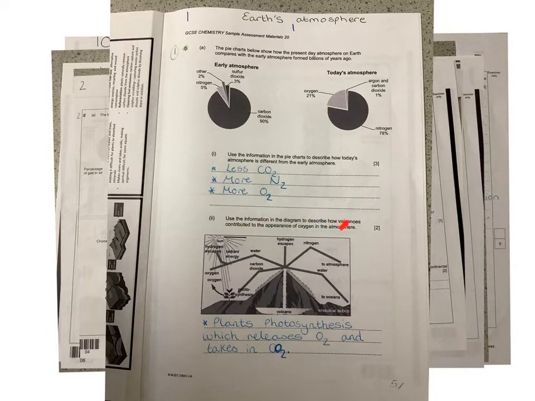Use the information in the diagram to describe how volcanoes contributed to the appearance of oxygen in the atmosphere. So volcanoes in the early atmosphere were constantly erupting, mainly giving off carbon dioxide and water. Now, from your biology module, you should know that in photosynthesis, carbon dioxide is taken in by the plants. In the process of converting that to glucose, which is what we need in a plant, they then give out oxygen. So plants photosynthesize, which releases O2 and takes in CO2.